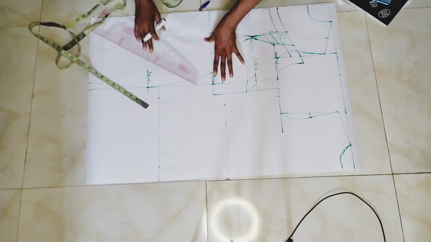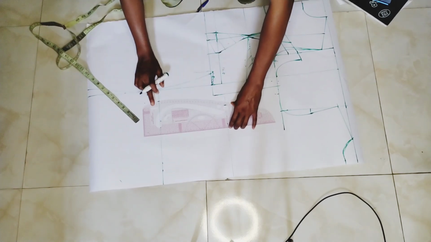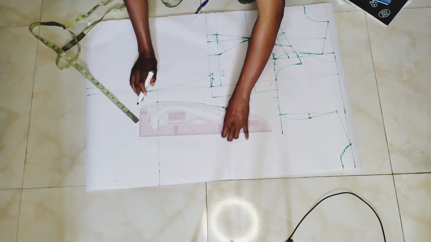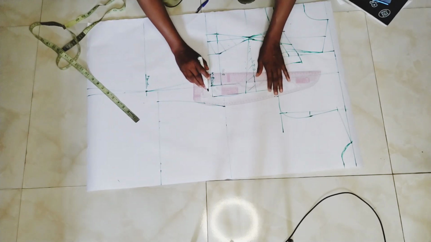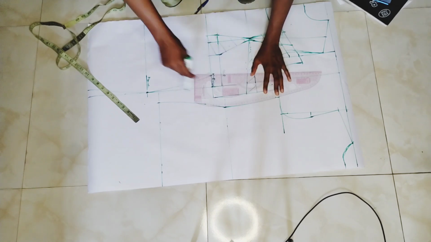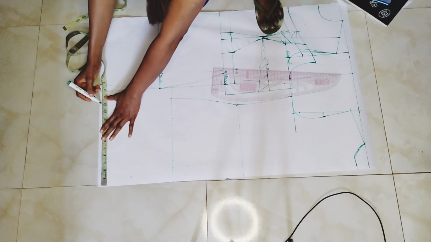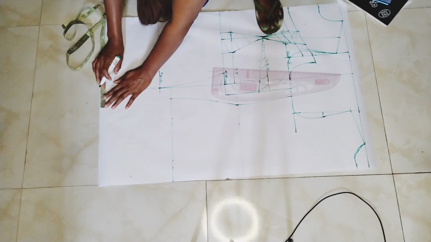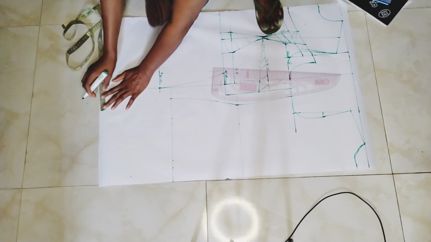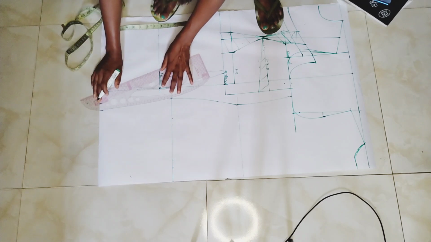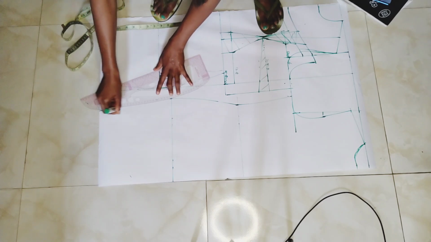So now I'm connecting my waistline to my hip line. I'm going to connect my waist to the hip line with my ruler. Connect to the chest line like so. And the same way I'll input my hip line there, then I'll minus 1 from it. So I'm going to connect from that one I went in by and connect it back to the hip line like so.